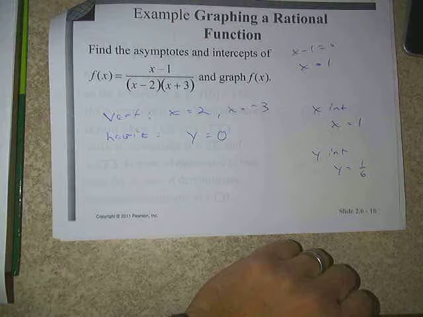The x-intercept is going to come from when the top equals 0, as long as the top doesn't get canceled by one of the bottom factors. So if I said x minus 1 equal to 0, that would give me x equals 1. So we're just going to set that top equal to 0.